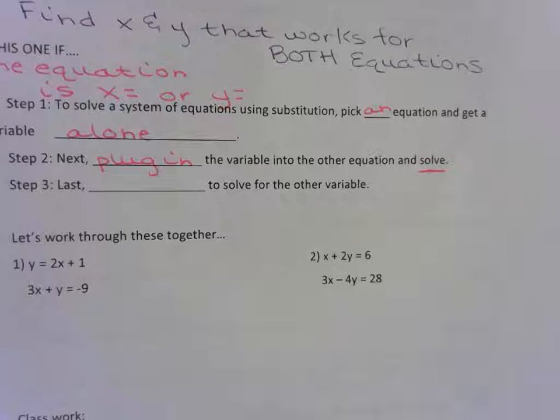And when I say solve, that means I'm going to get what? If I solve an equation, what will my answer look like?